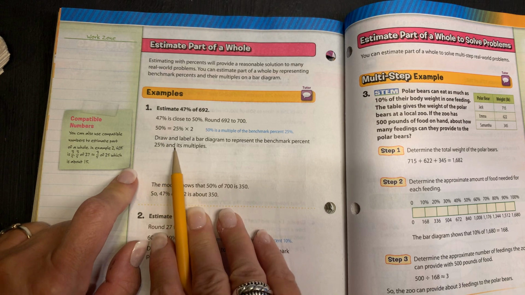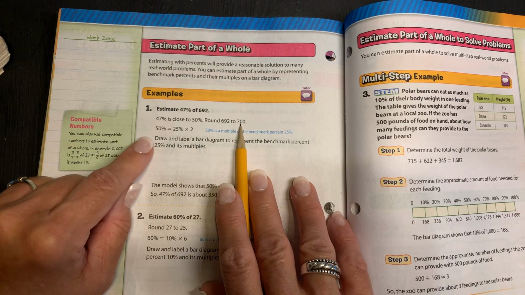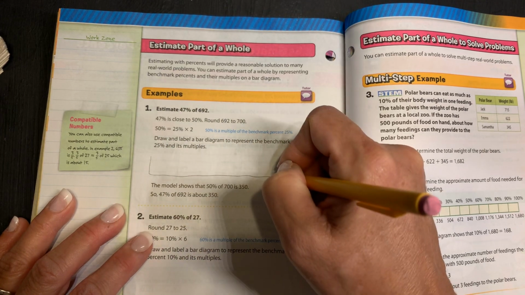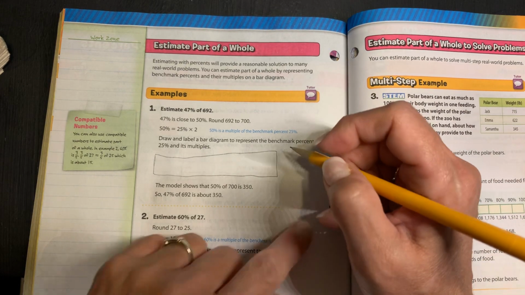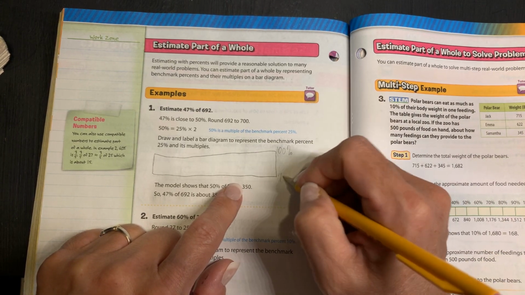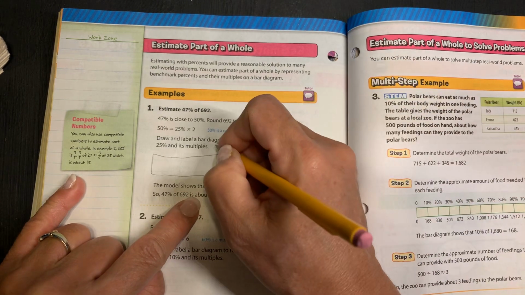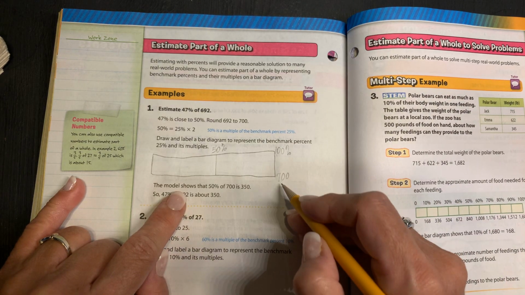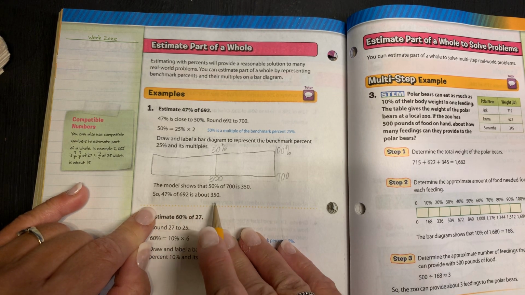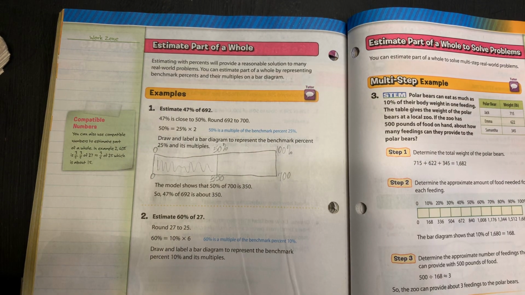So on this first one, you've got estimate 47% of 692. That's close to 50. That rounds to 700, right? 25% times 2 is 50%. So the same thing. They want you to draw, well, that's a bad drawing. This would be 100%. And your 100% would be your 700 that we've estimated, right? And then you've got your 50%. Half of 700 would be 350, okay? So about 47% of 692 is 350, okay? So that was kind of easy, wasn't it?